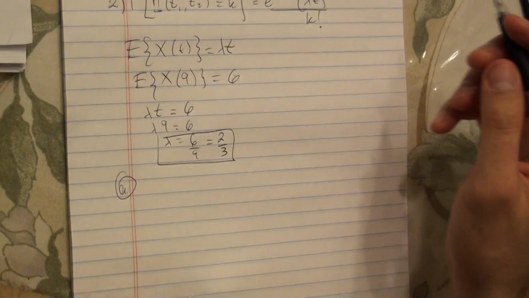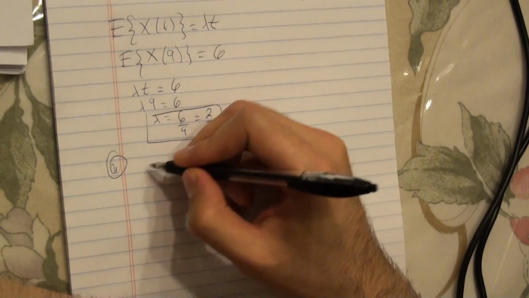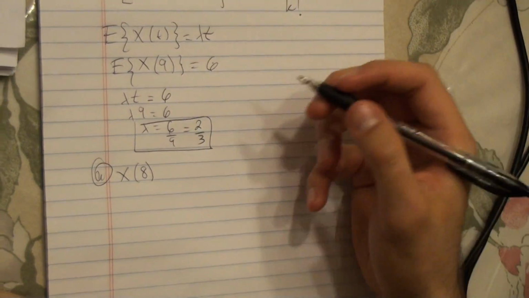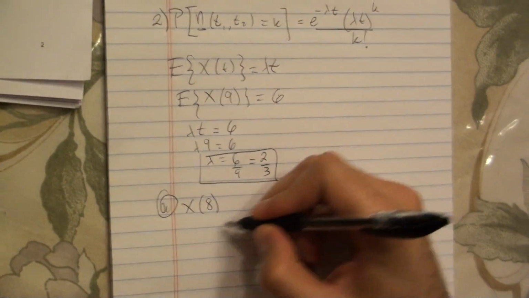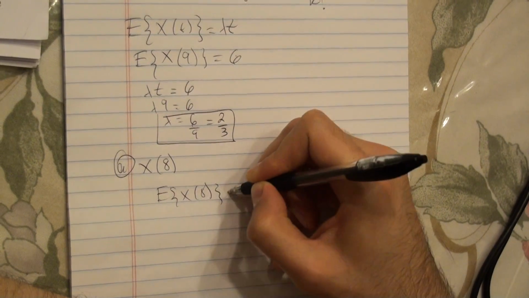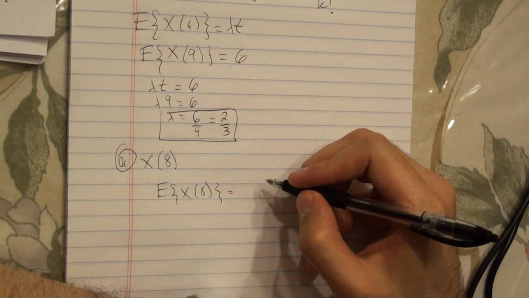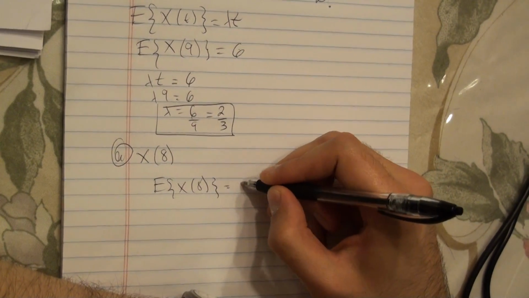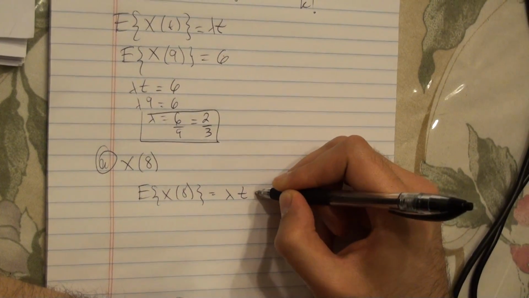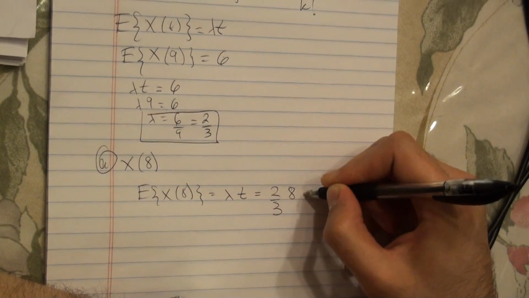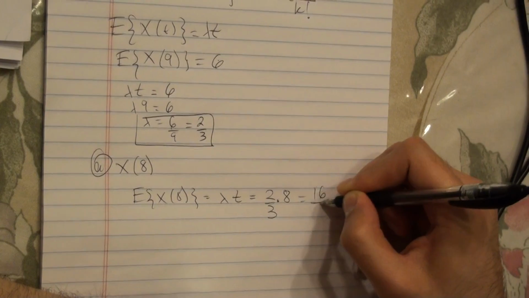Part A says find the mean and the variance of X of 8. So the mean is easy. We just do the expected value of X of 8, and we use the formula. Lambda times t, which is equal to, we know lambda is 2/3, t is 8. So we get 16 over 3.